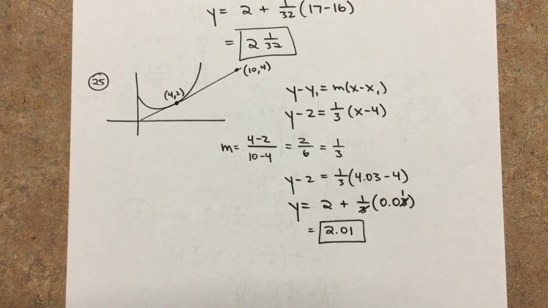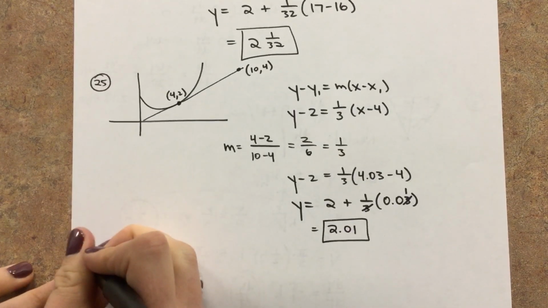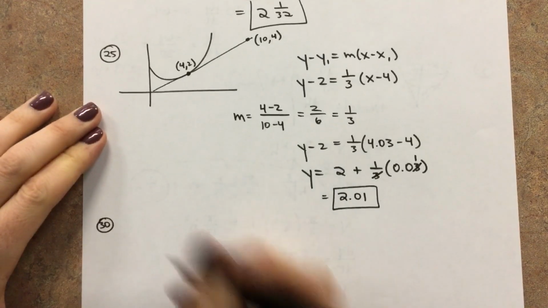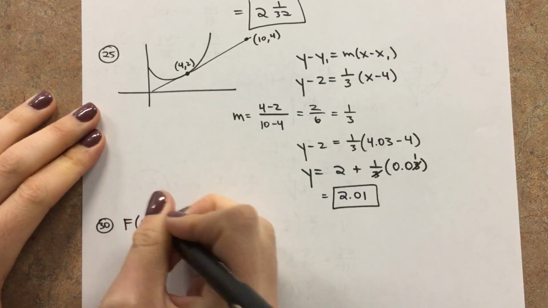All right, one more linearization problem. For number 30, something about stopping distance, which is given by this function right here.